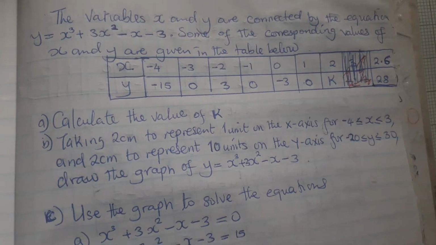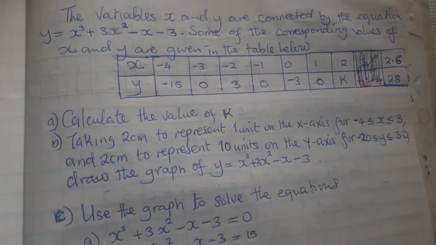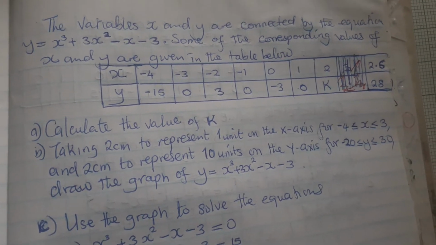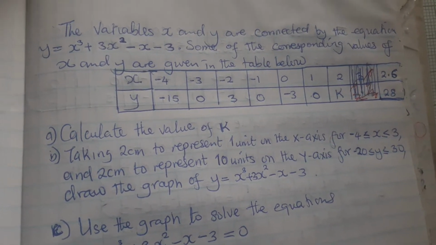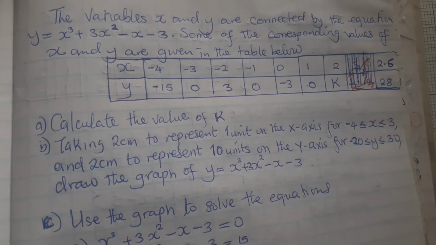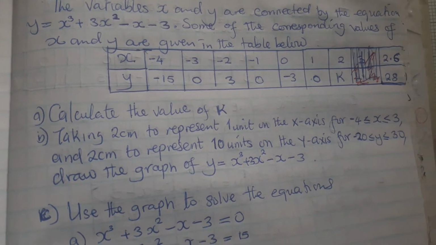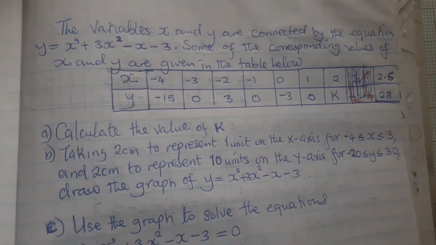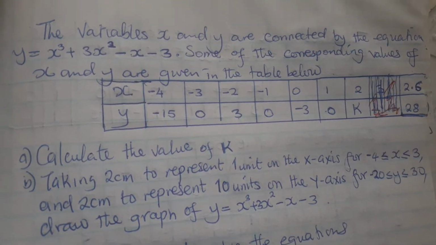Hi guys, welcome to this lesson where we are still looking at cubic functions. Here's another question from a past paper, modified. I've added a few questions just to make sure that I cover all the concepts that I want you to know. Okay, so you can capture it, you copy it.